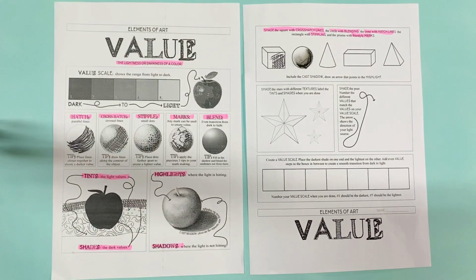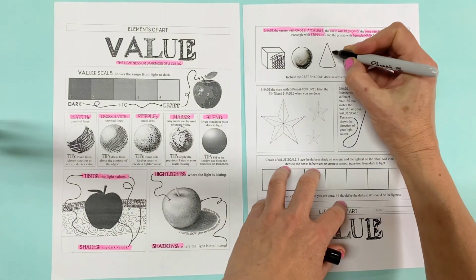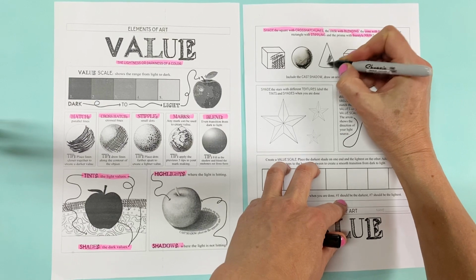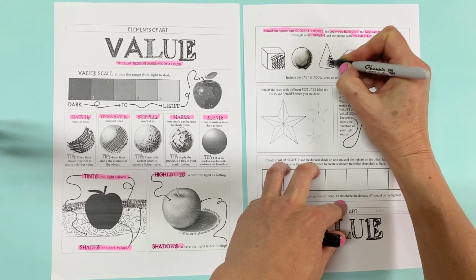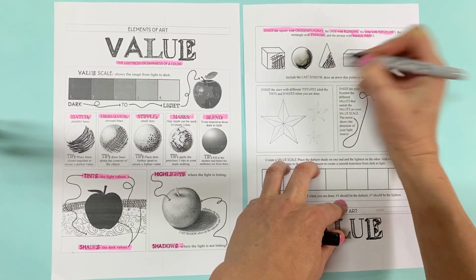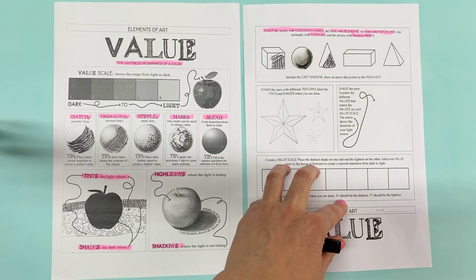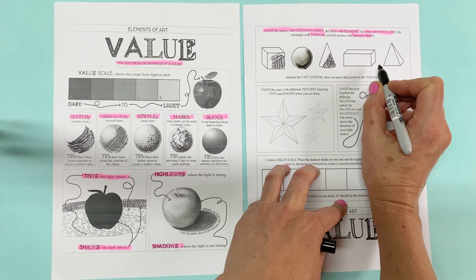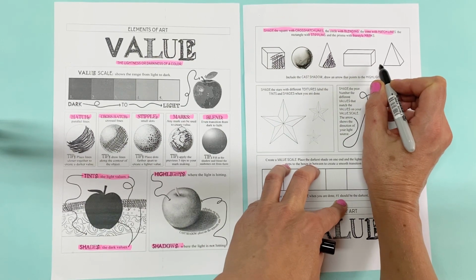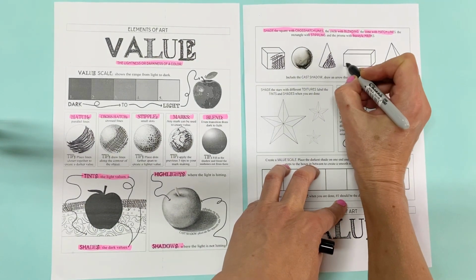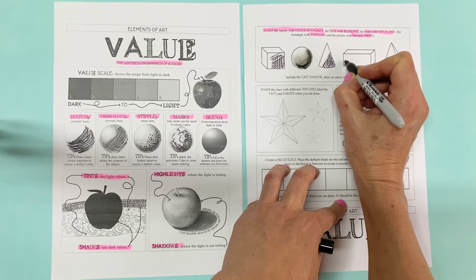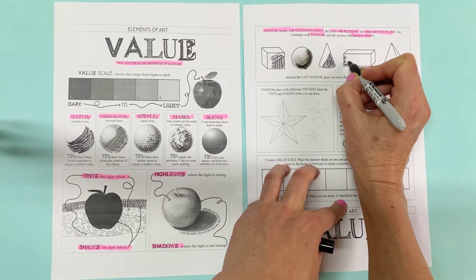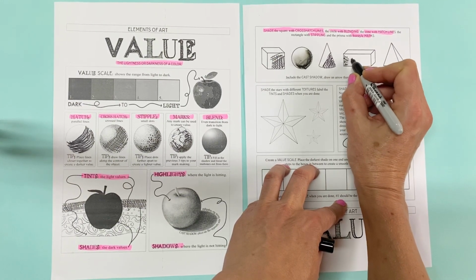Then it says that the cone is going to have hatch lines. Well, hatch lines are simply parallel lines, right? There we go. I've done my hatch lines on my cone. And the rectangle is going to have stippling. So you're going to decide where the light is falling on this. I'm actually going to make the light fall on that side. And then I'm going to do my stippling over here so that this section is in the shadows, dark.